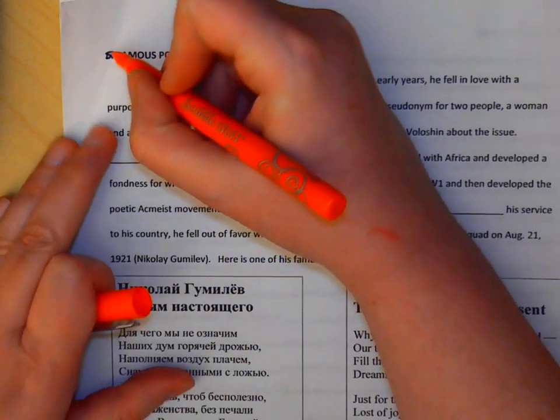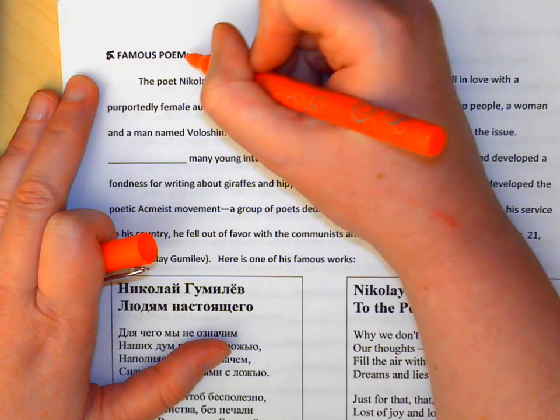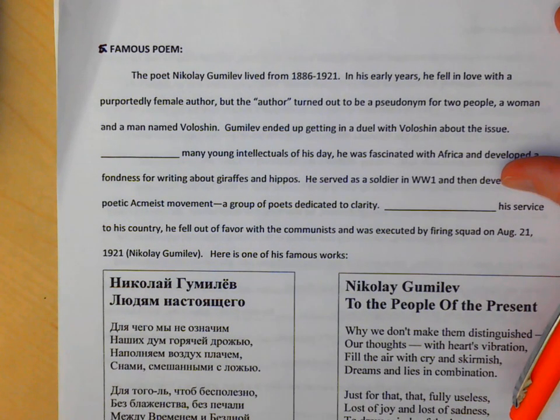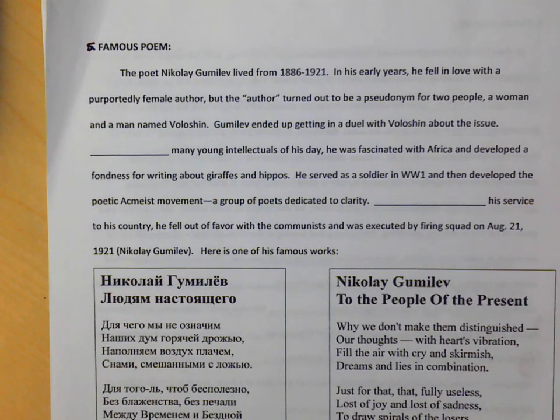So up here at the top, it's actually going to say number 5, and then famous poem, and then you will take your facts that you already wrote and write your own paragraph with your own writing about your poet, okay? In my case, the poet Nikolai Gumilev lived from 1886 to 1921, and in his early years he fell in love with a purportedly female author, but the author turned out to be a pseudonym for two people, a woman and then this random man named Voloshin, and Gumilev ended up getting in a duel with Voloshin about the issue, which sounds really illogical to me.